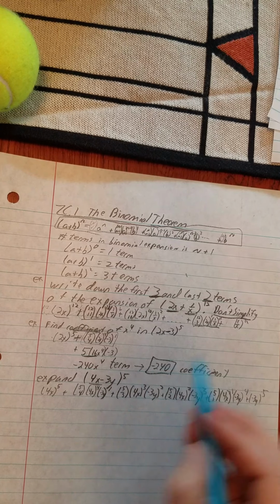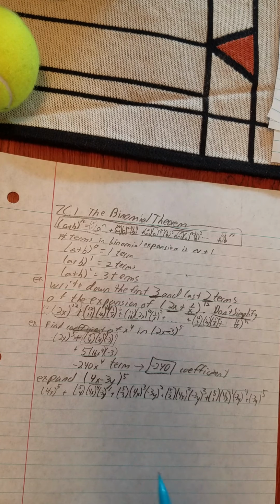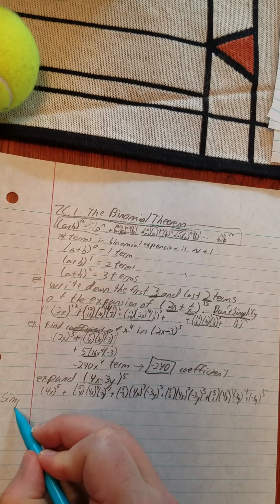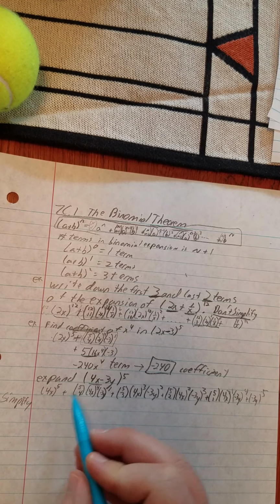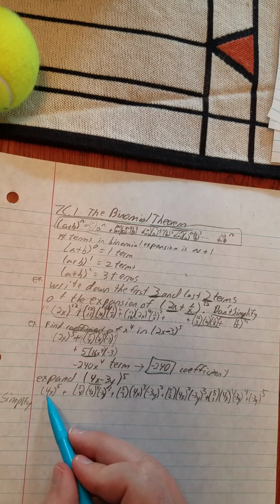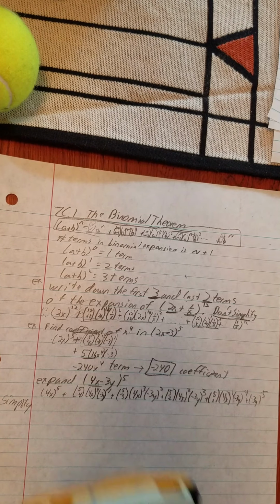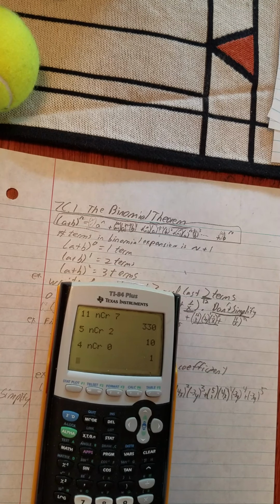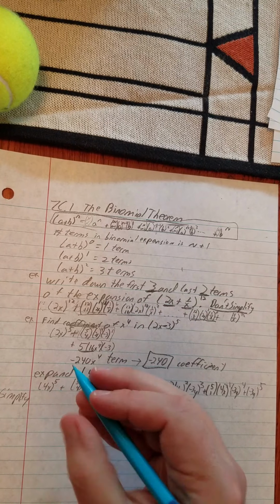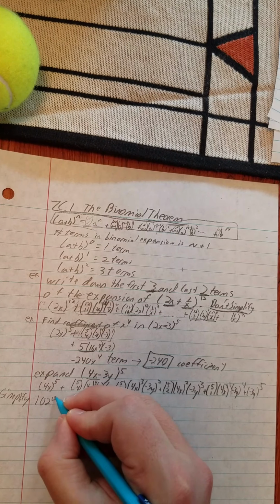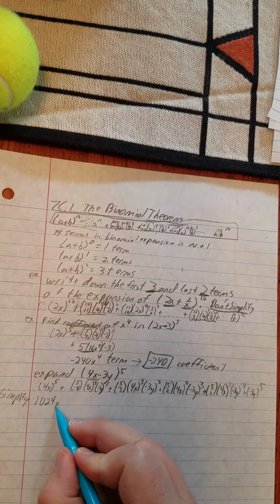All right. Now, if it said don't simplify, we'd be done, but it actually doesn't say that, so we do need to simplify this down. So we might need a calculator here. 4 to the 5th power. If I have to think, I'll use a calculator. 4 to the 5th is 1,024. X to the 5th.